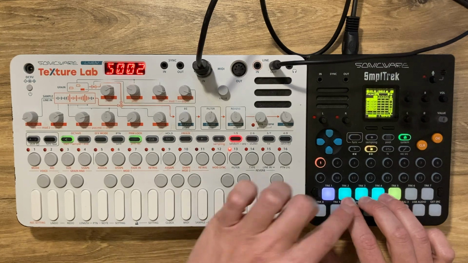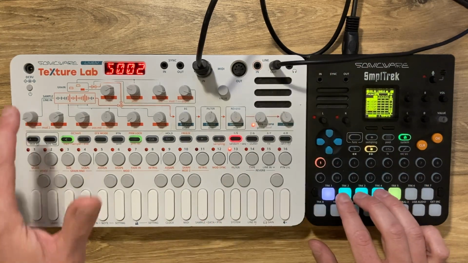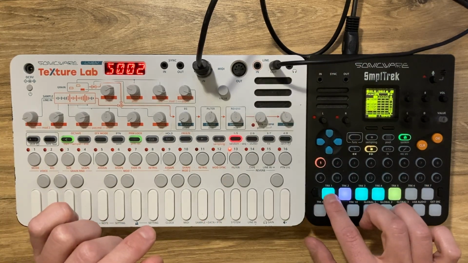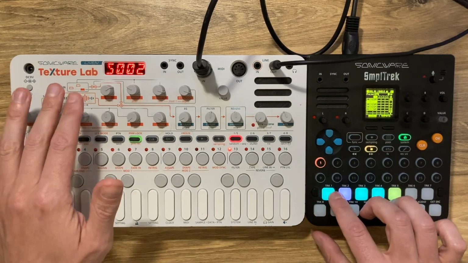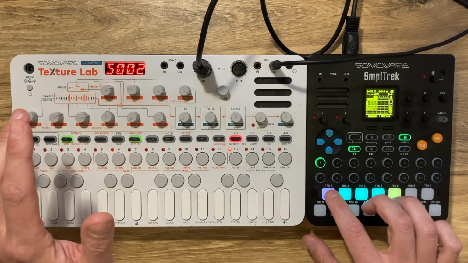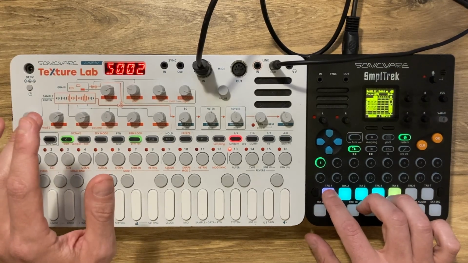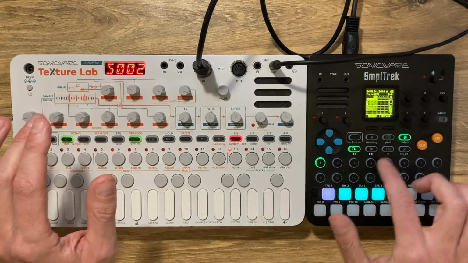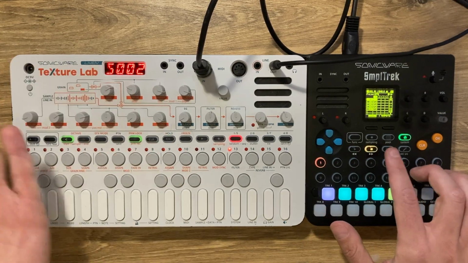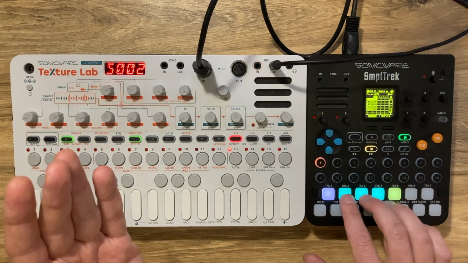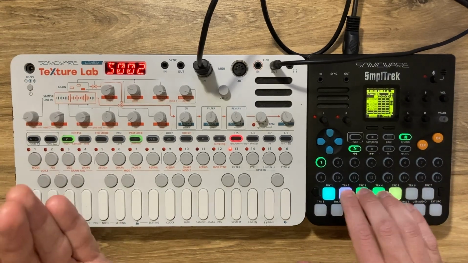And so now I can play any of these tracks from the SmplTrek on the Texture Lab. And I'm actually not going to play the first track because I think it's going to be too fast for this sort of more ambient music that I'm trying to create here. I mean, objectively that's not very fast, but by ambient standards it kind of is. So I'm just going to play tracks 2, 3, and 4.